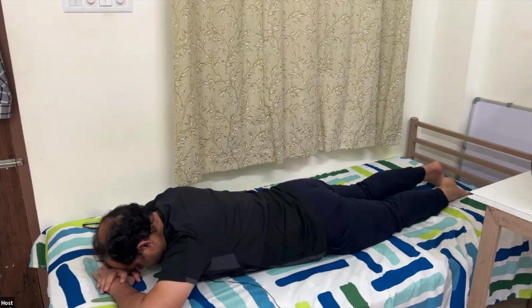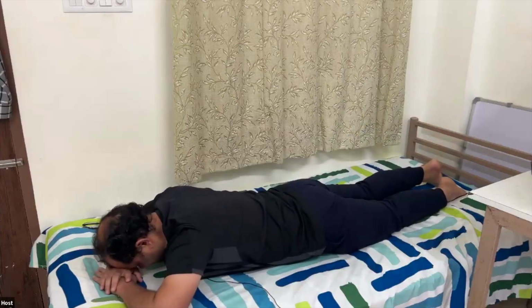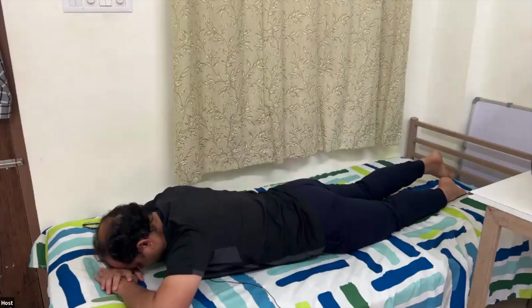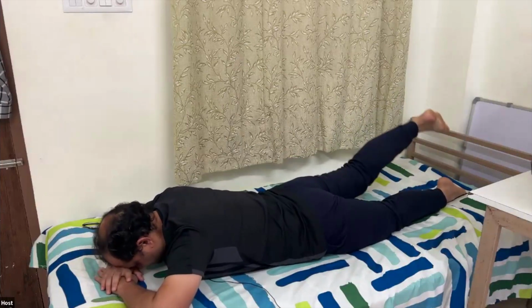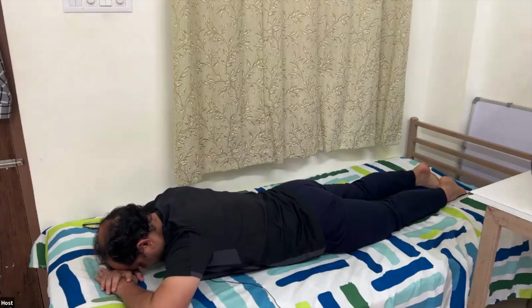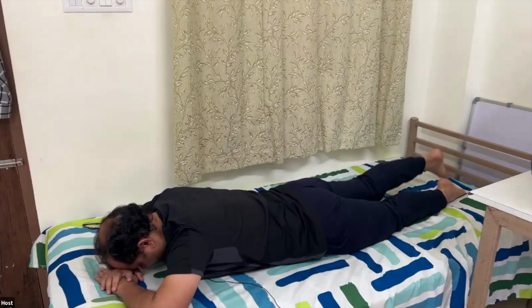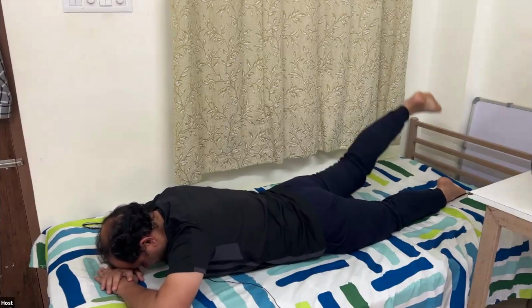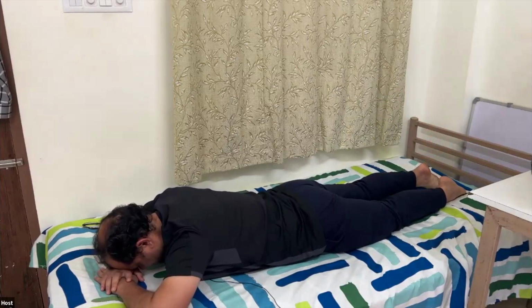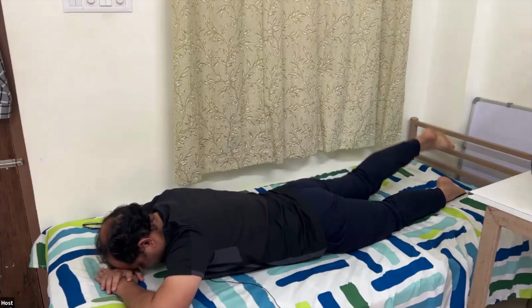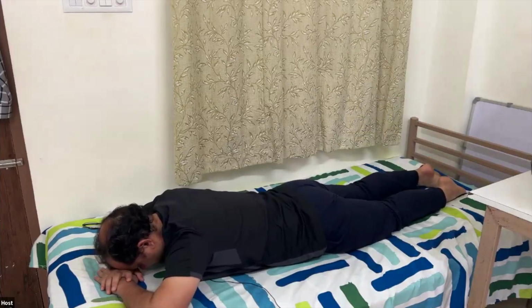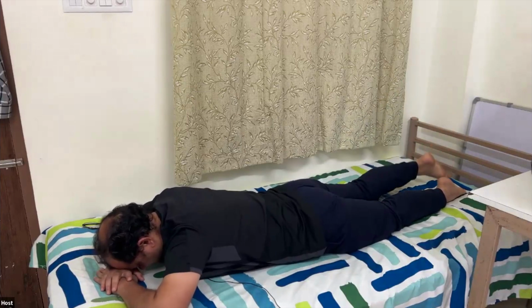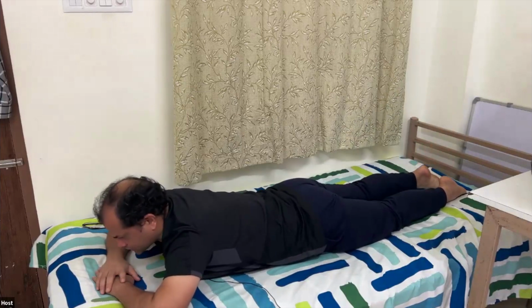10 times. 1, 2, 3. This is the extension of leg. 4, 5, 6, 7, 8, 9, 10. Relax. Doing from the other side.